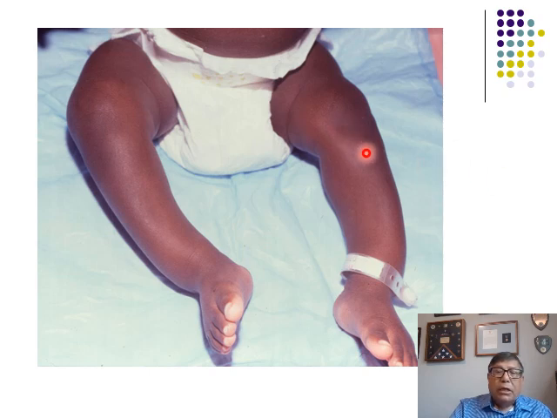By the time I saw him there was significant bowing of the leg. I submitted this patient and many x-rays to the American Board of Pediatrics, and they were accepted. So that's in your data bank.